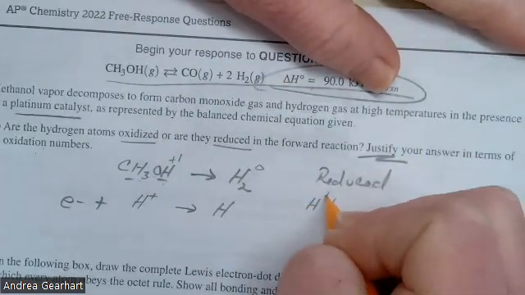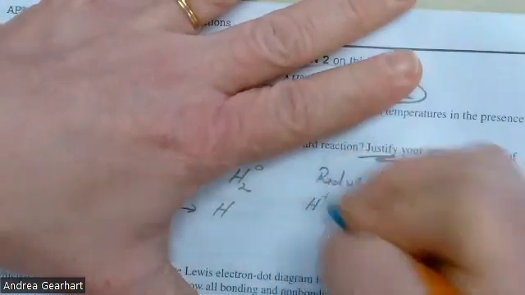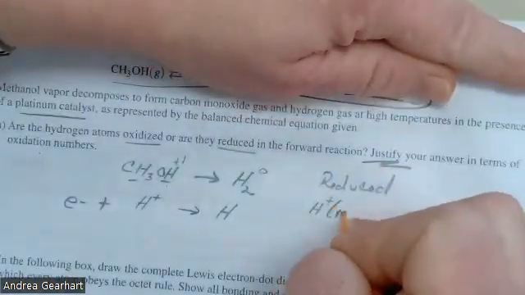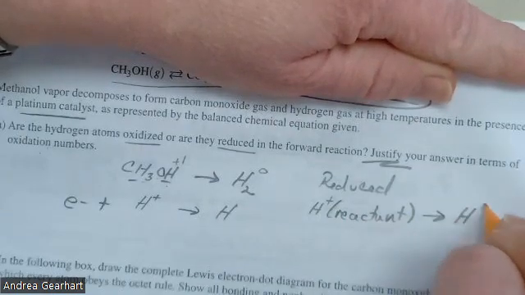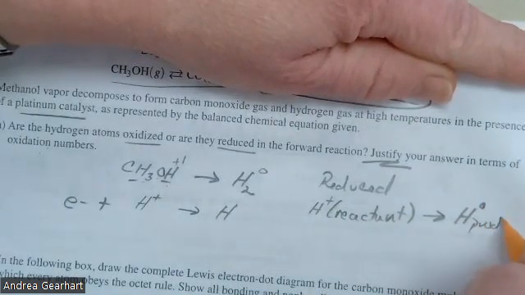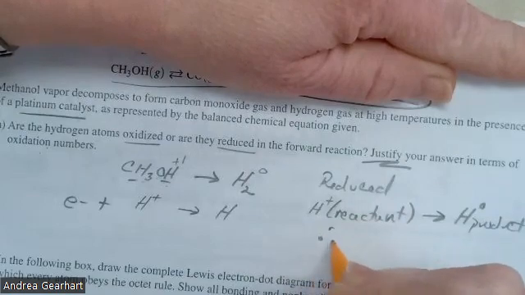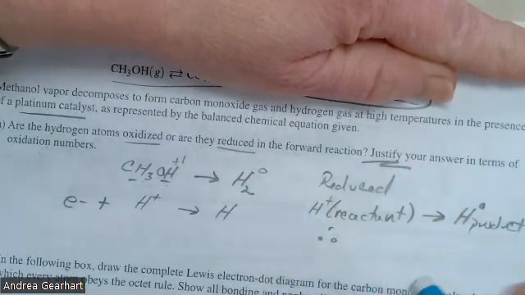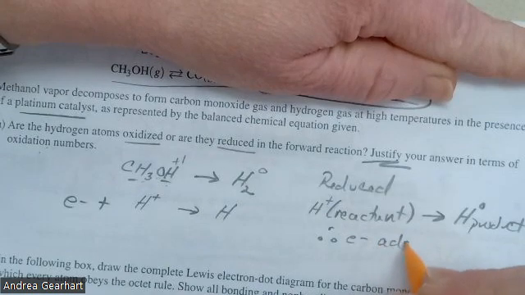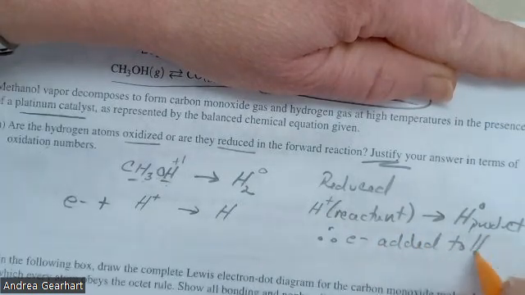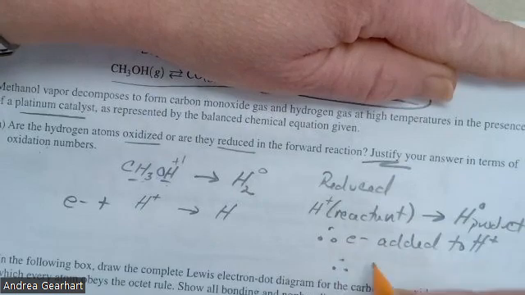Hydrogen as reactant is making hydrogen as product. Or reduction, something like that.